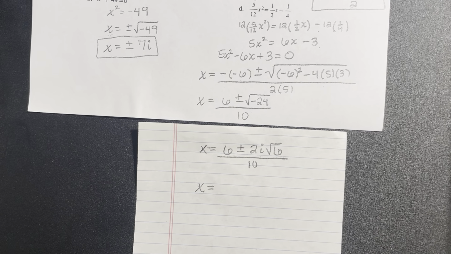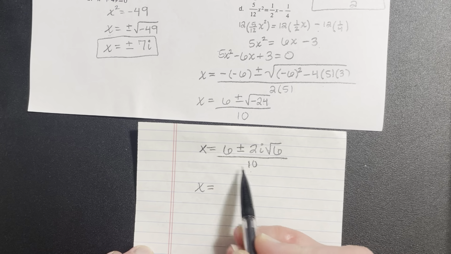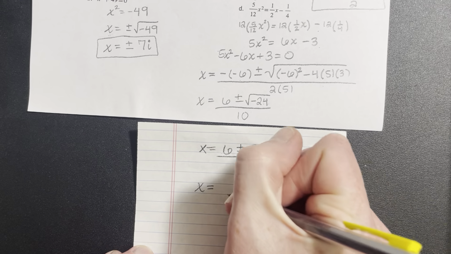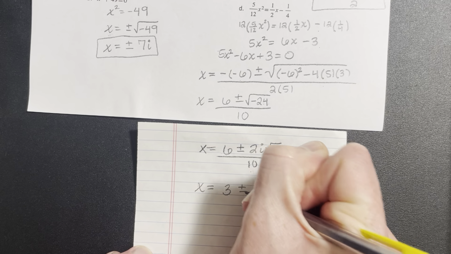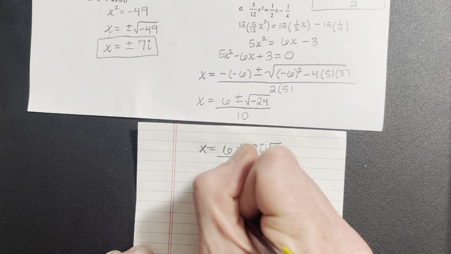And now I'm simplifying the whole fraction. So if I look at each term and think what is a common factor, it would be 2. So I can divide every term by 2 and get 3 plus or minus i square roots of 6 divided by 5.